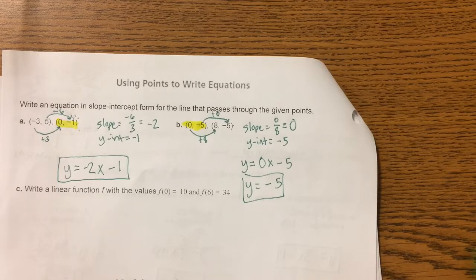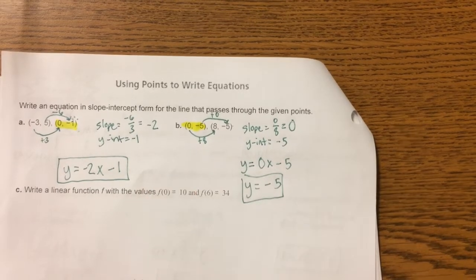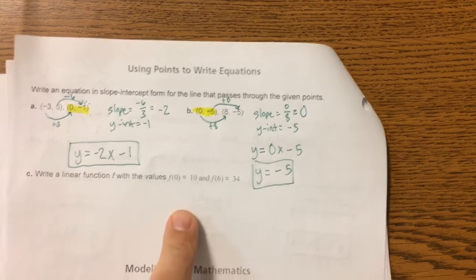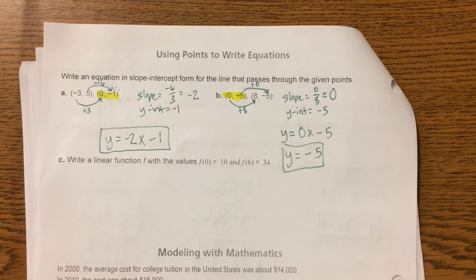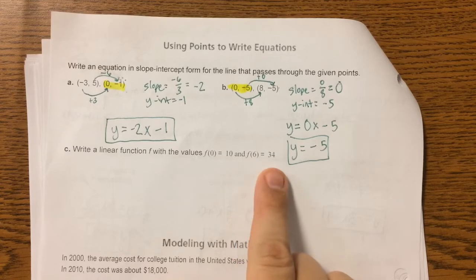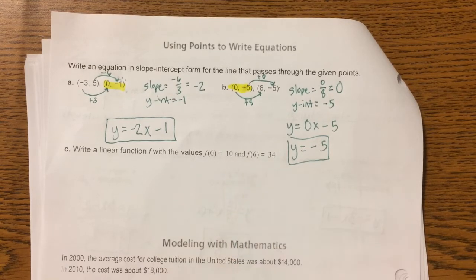Now, sometimes I'm going to ask you a question that's just like this, but it'll use function notation. So it'll look more complicated, but you're doing the same thing. Like in C, saying, find the equation of a line that has these two function values, where f of 0 is 10 and f of 6 is 34. You don't really do anything different.